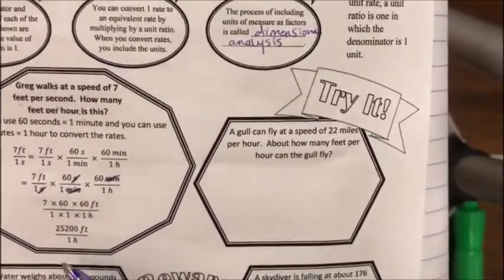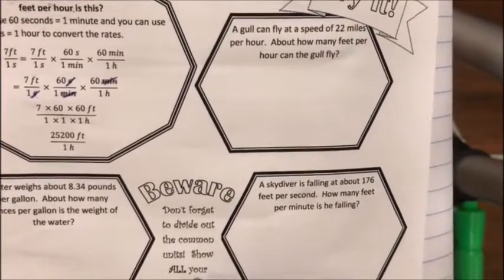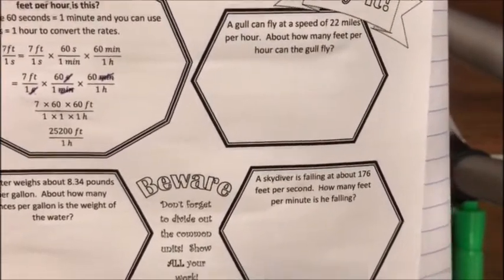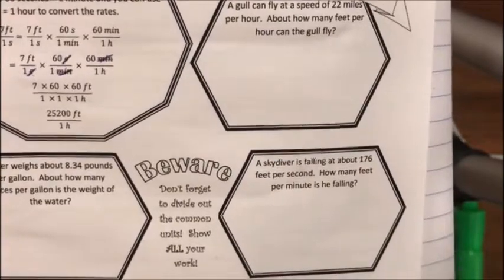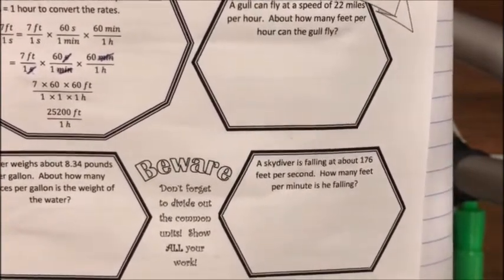Now I want you to try the 3 try it problems, okay? Don't forget to divide out the common units and make sure you show all your work. Go ahead and pause the video now and try the 3 homework problems.